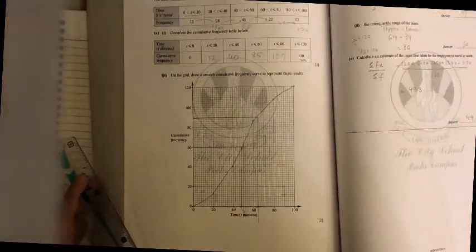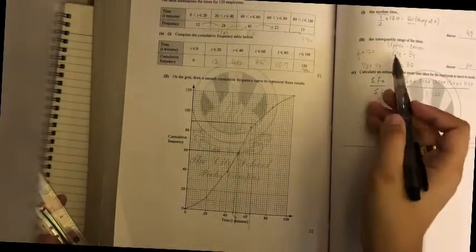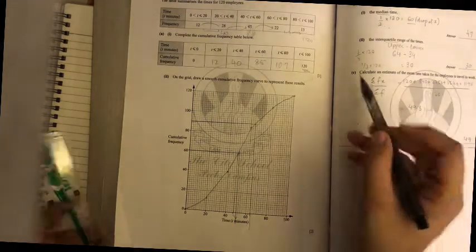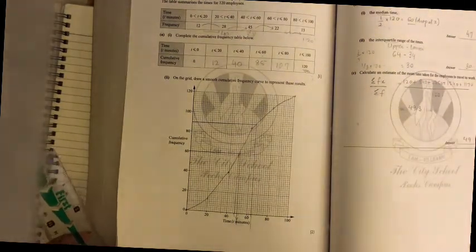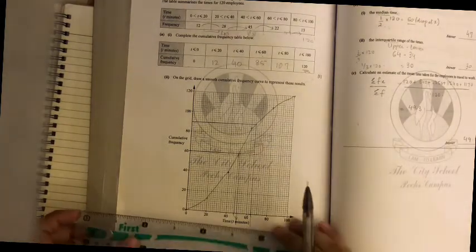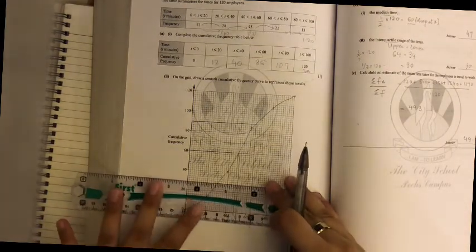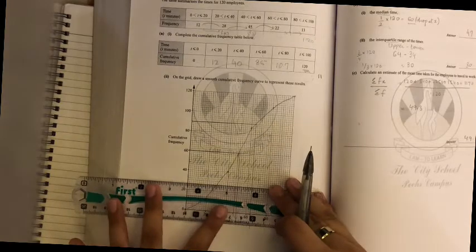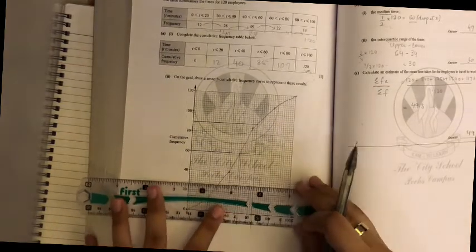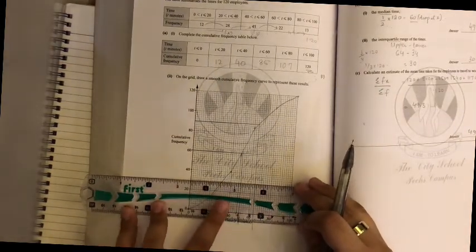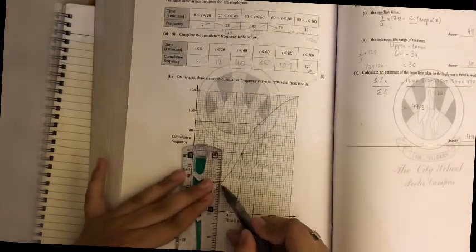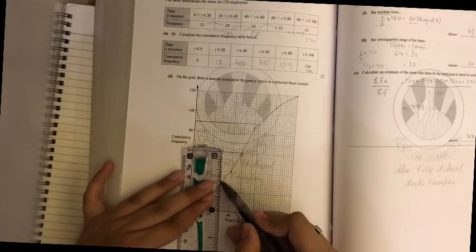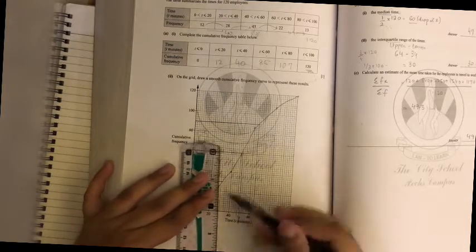So my upper quartile is 64, and my lower quartile I have to find by 1/4 of 120, which is 30. So I'll plot 30 on the y-axis and drop it down to the x-axis.